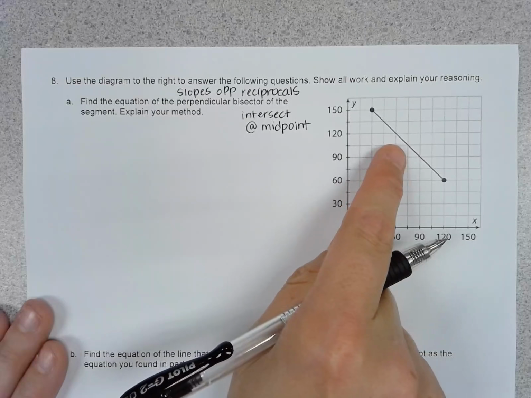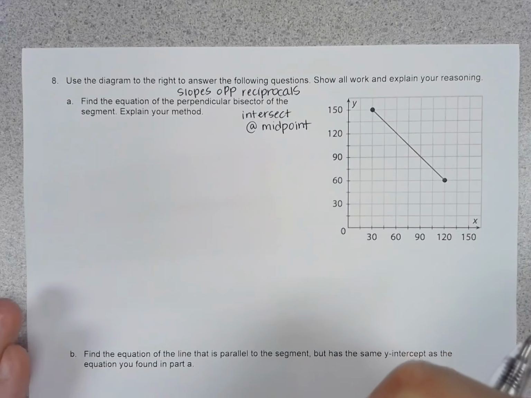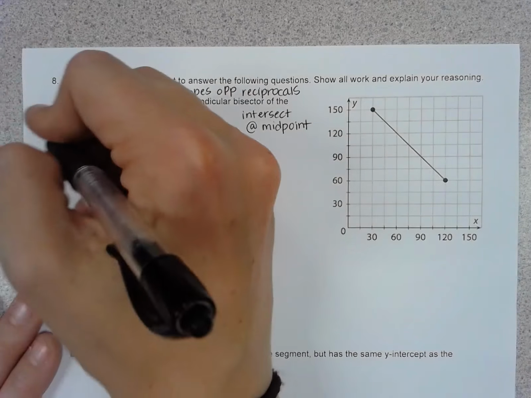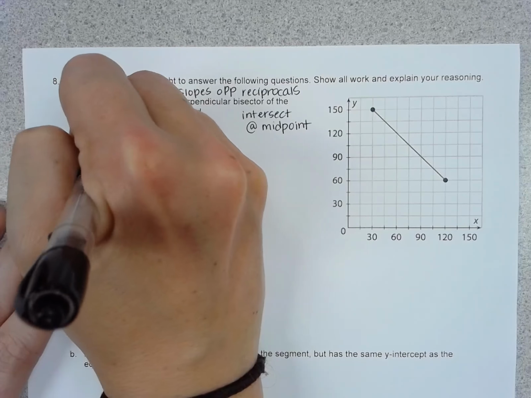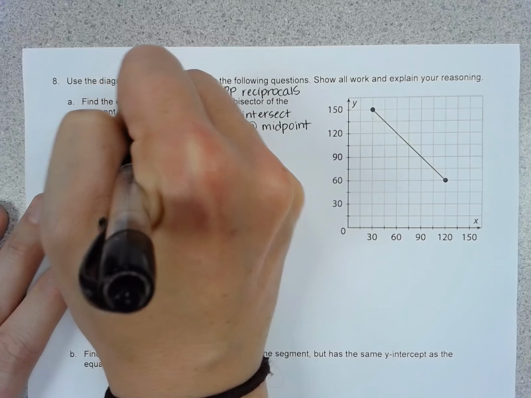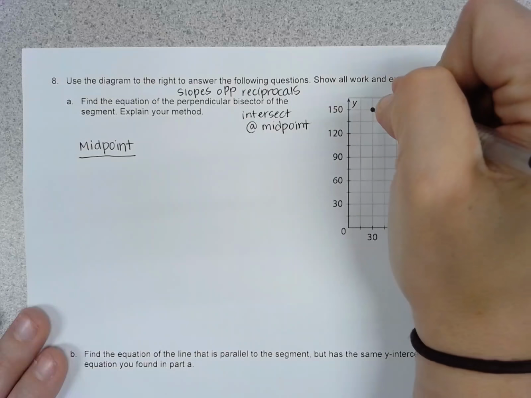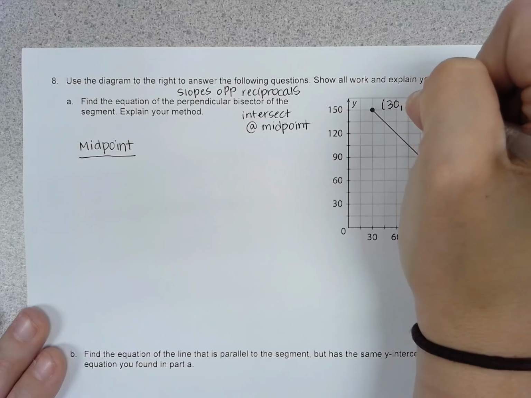So I can find the midpoint of this segment by counting on the graph, but I can also find the midpoint by using the midpoint formula. So let's start by finding the midpoint. In order to find the midpoint of the segment, I need to know the coordinates of the endpoints. So this endpoint is at 30, 150.